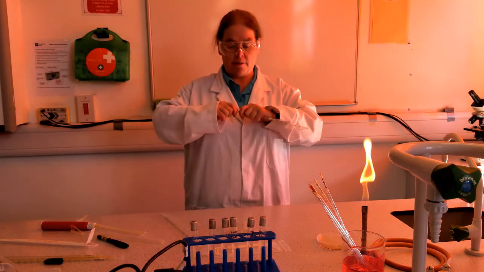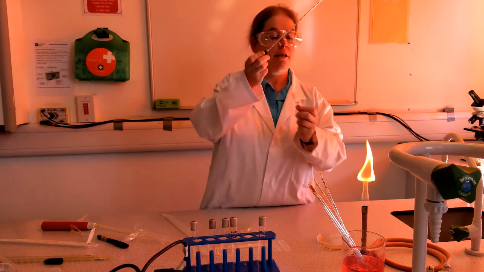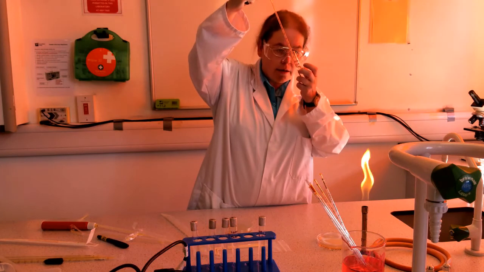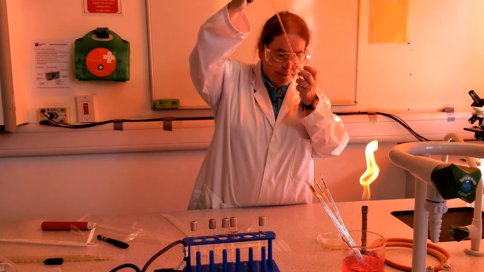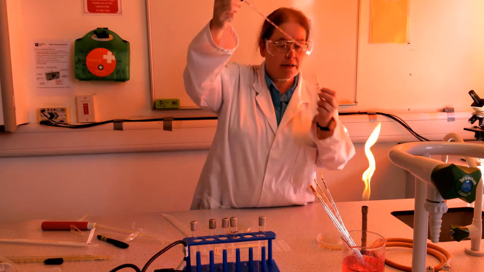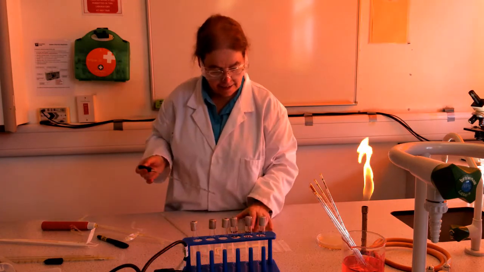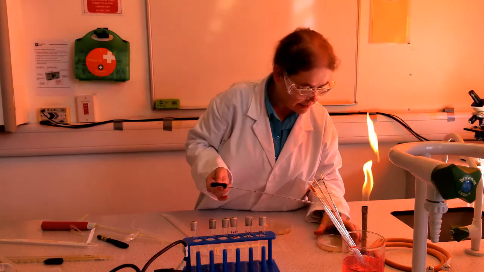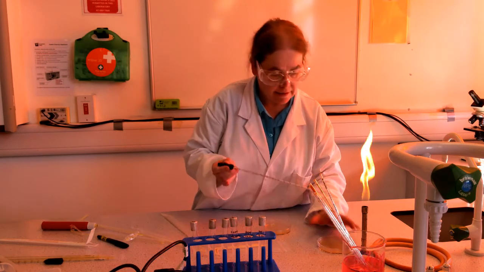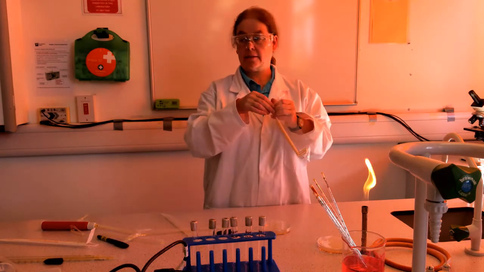So my 10,000 dilution, 0.1 millilitres, onto the 10,000 plate, and spread it with a sterile spreader.